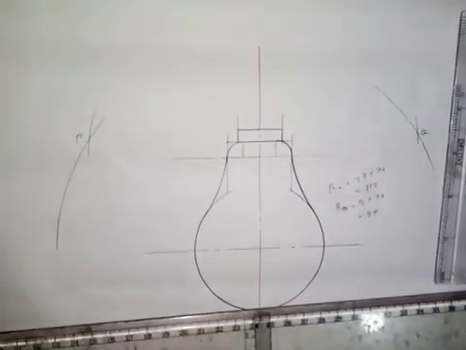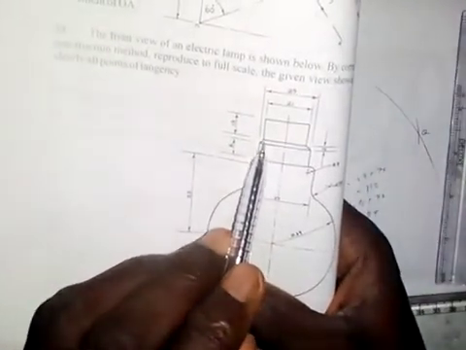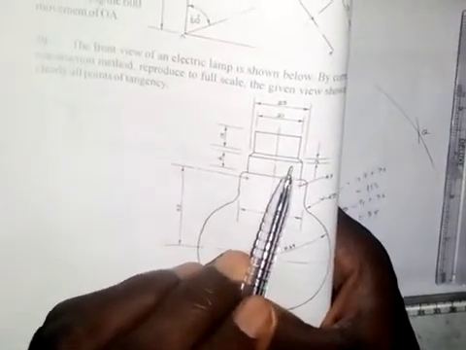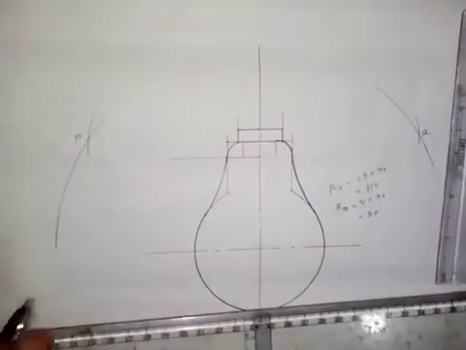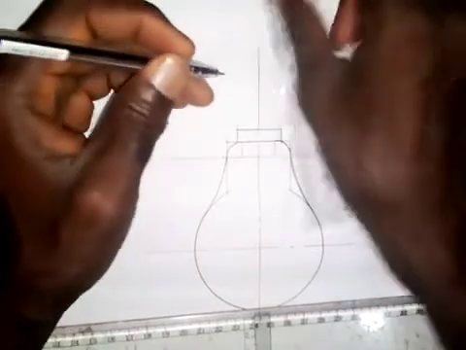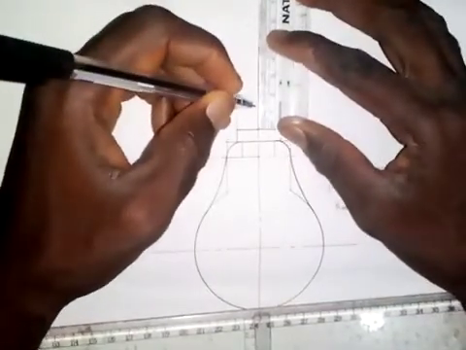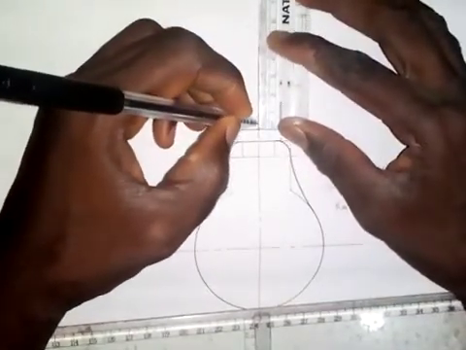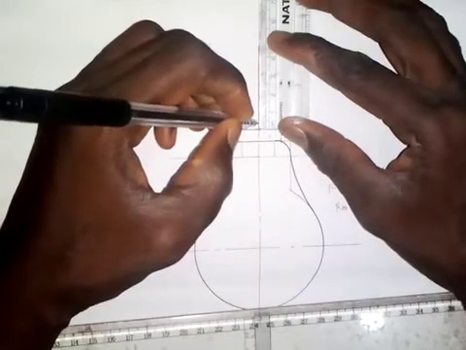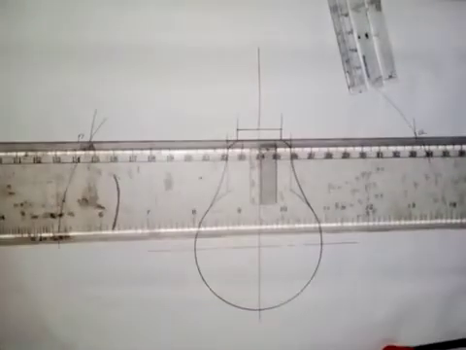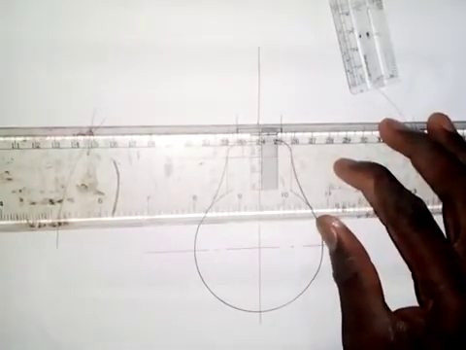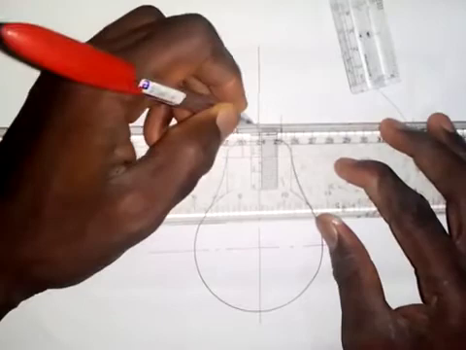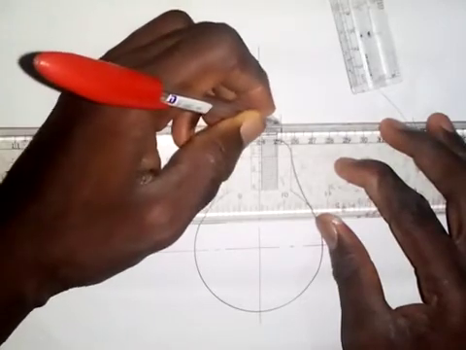Alright, so the next thing that we have here is this. The distance from here to here is 3 millimeters. So I will take a measurement of 3 millimeters up. So this is 3 millimeters. And I will draw a horizontal line, a horizontal line with a thin continuous line. So I'm using my red pen for that. Okay.